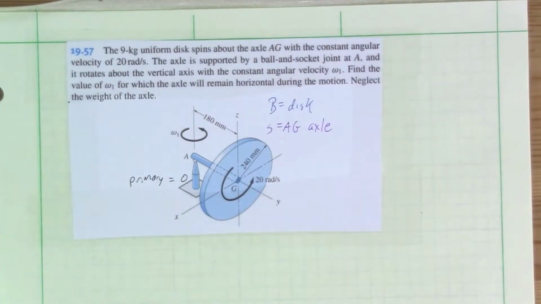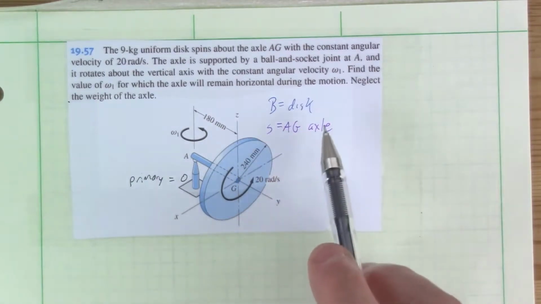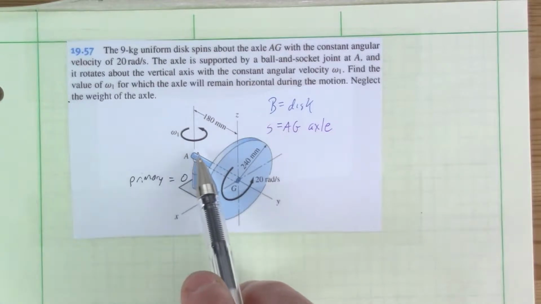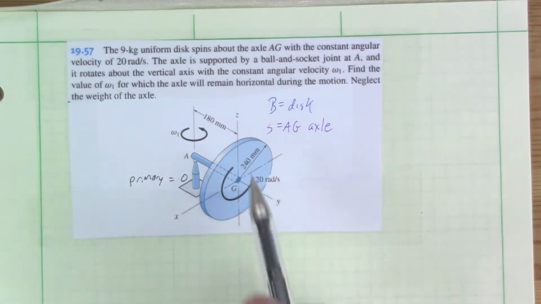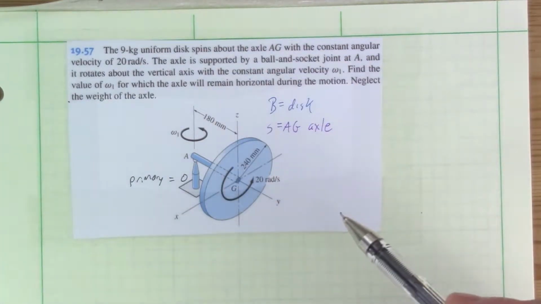We are given this to be 20 radians per second, and we're given the geometry of the system. What we want to determine is omega 1, the rotation of the axle that keeps the system perfectly horizontal as it rotates around. There's going to be some combination of this motion.